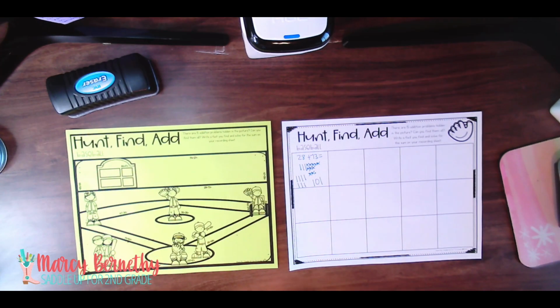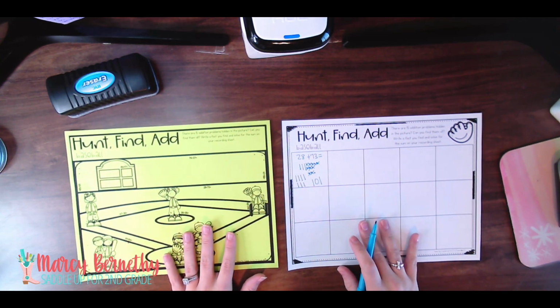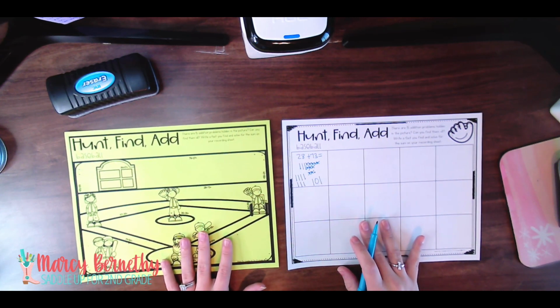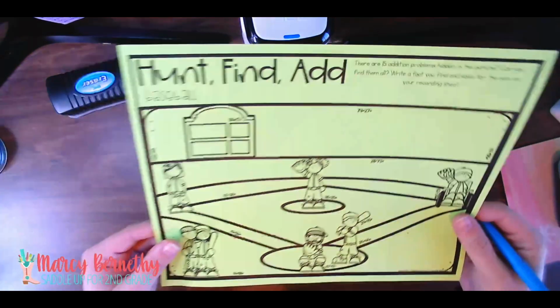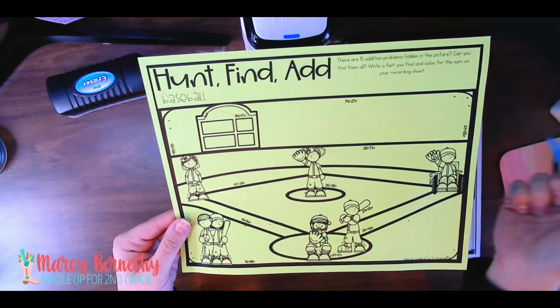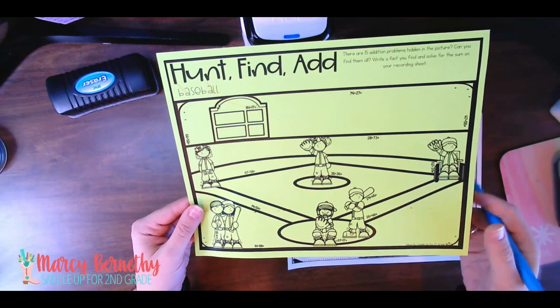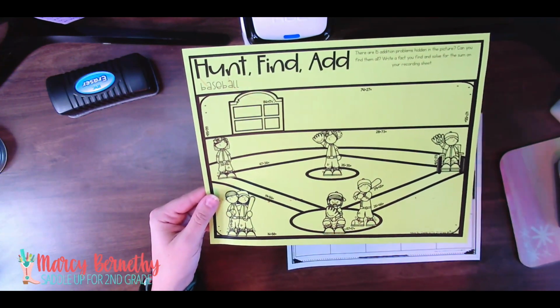So I am going to model a pictorial representation of the base 10 strategy using an activity that I have called Hunt, Find, and Add. With this activity, your kids are going to have a picture card, and inside their picture, they are going to have to hunt for different addition with regrouping problems. These problems are in a smaller font and a smaller size.